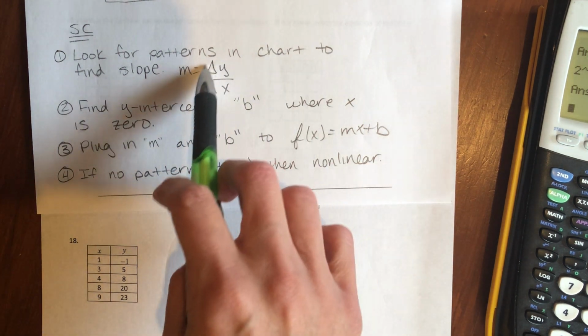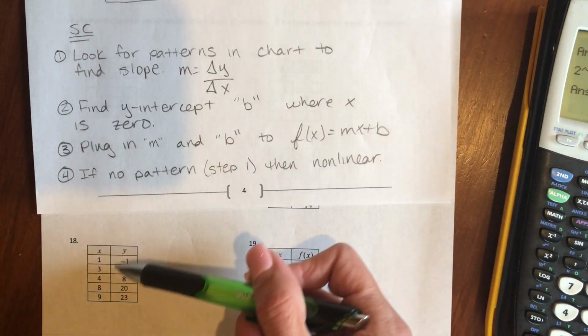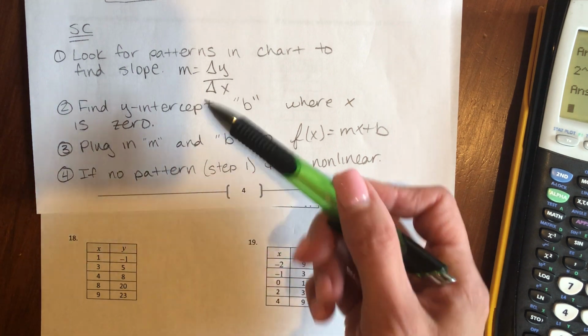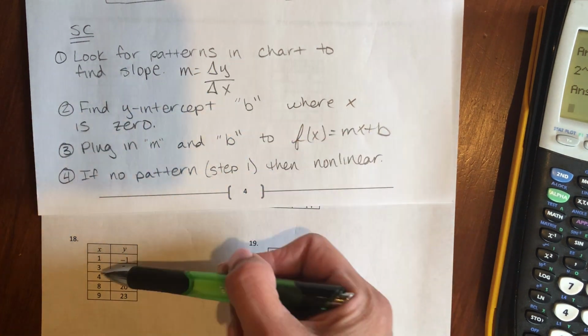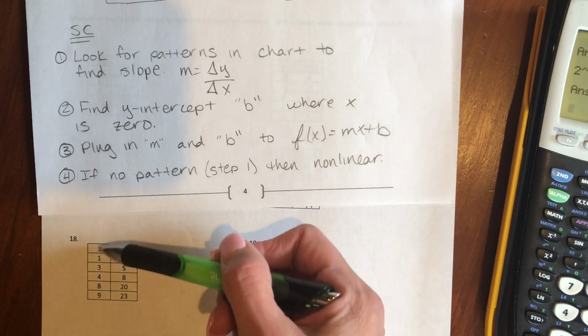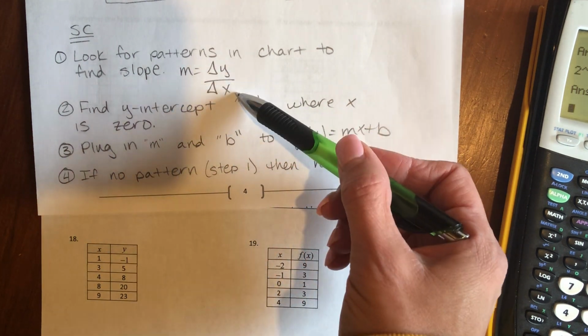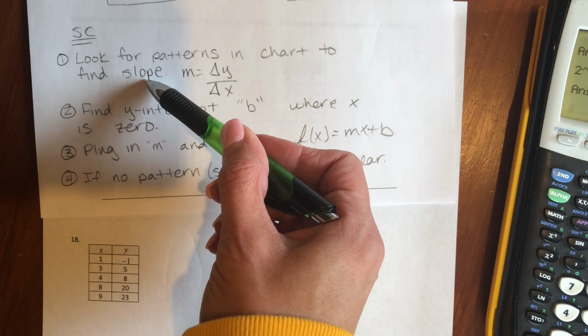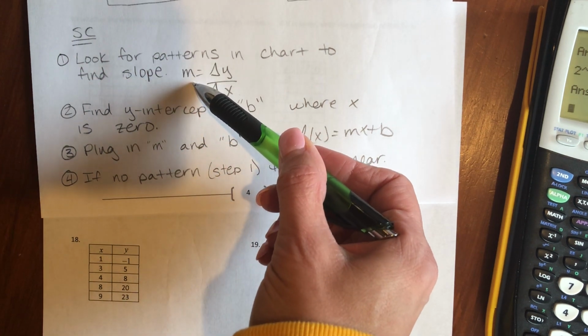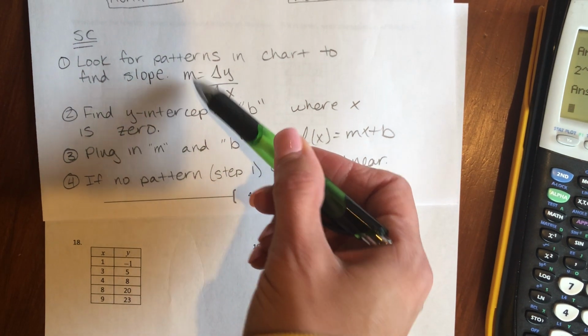So you're going to start with the Y column. What are the patterns you see in the Y column? Put that on the top. Then go to the X. What are the patterns you see in the X? Put that on the bottom. Change of Y over change of X. That gives you your slope, or your M, in the y equals mx plus b.